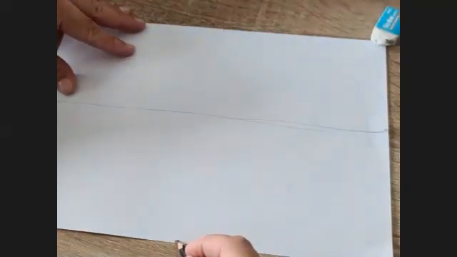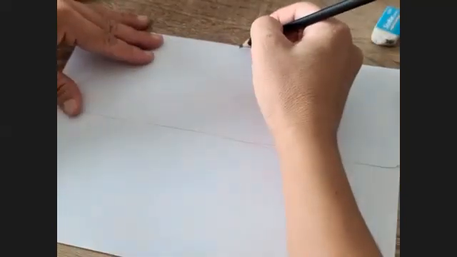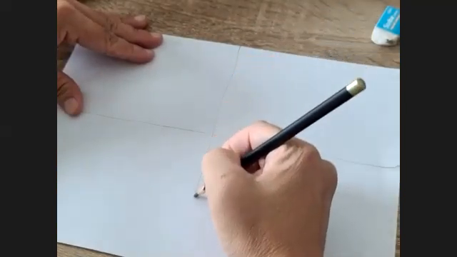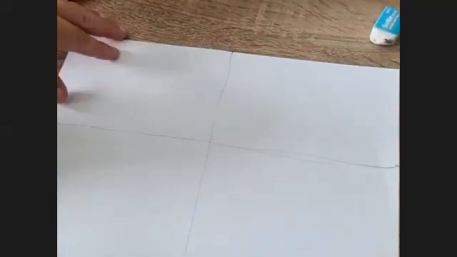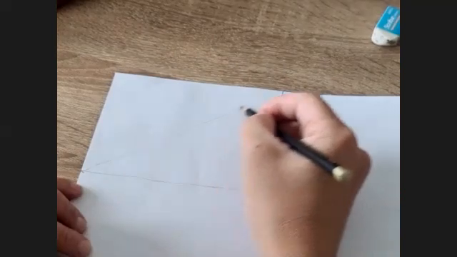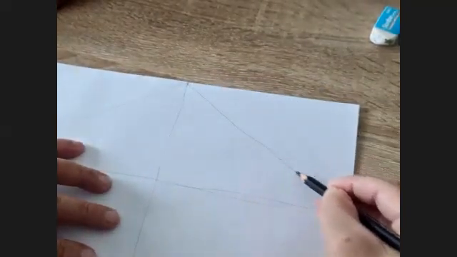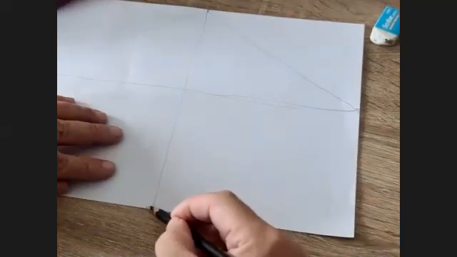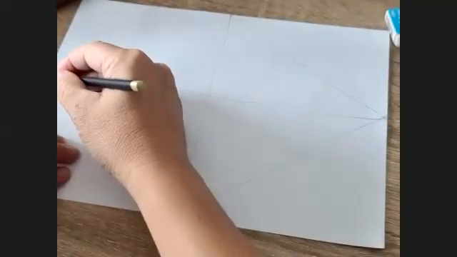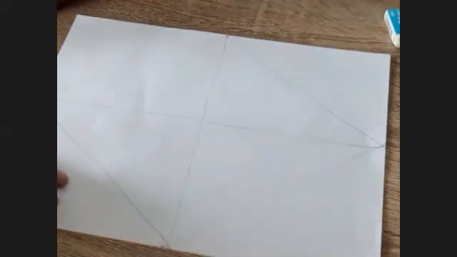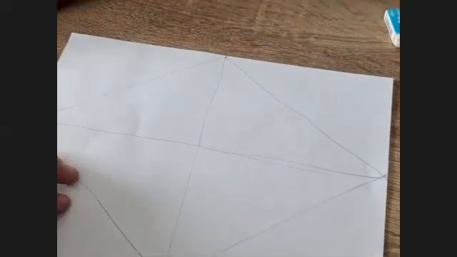Then next, take the center on the top here, as well as a center point at the bottom here, and then draw one vertical line at the center of the paper. Next, connect this point to this point, this point to this point, this point to this point. That's the first one.